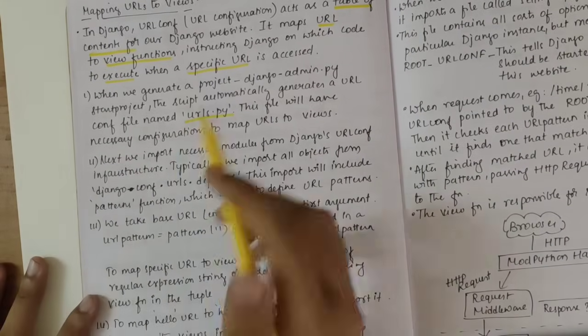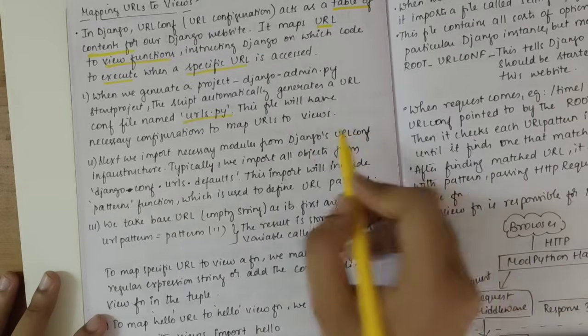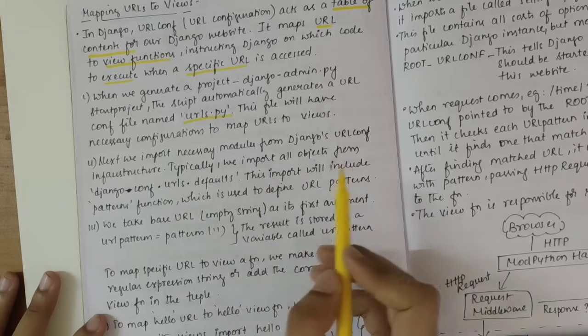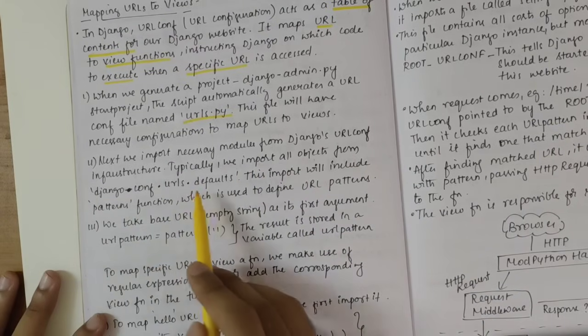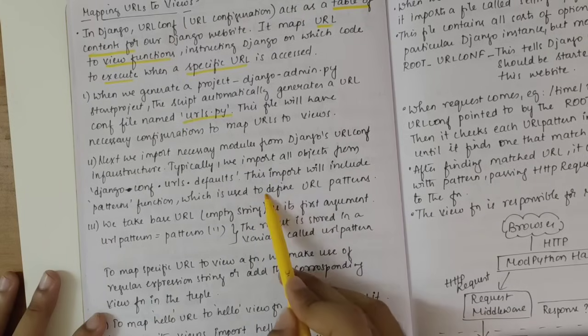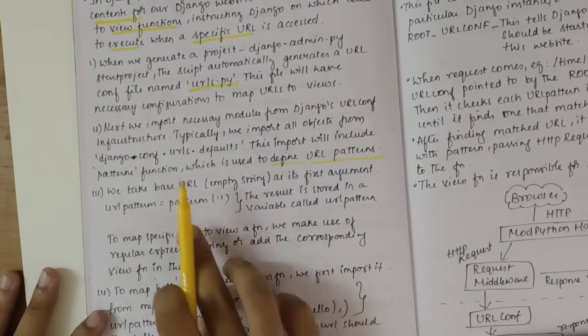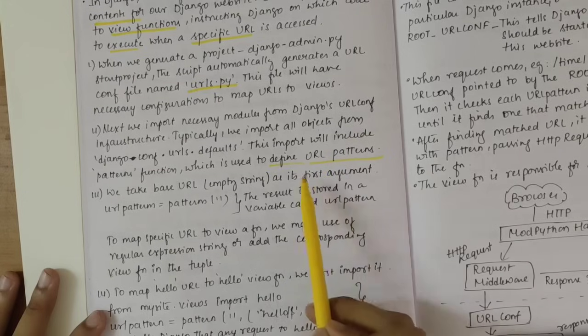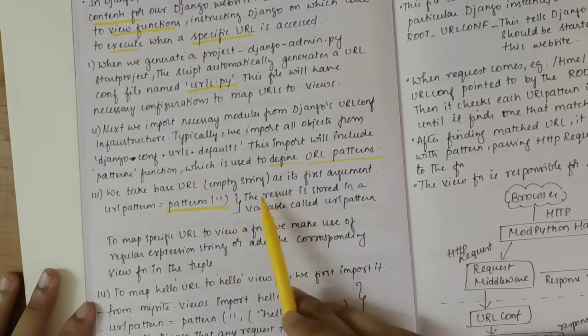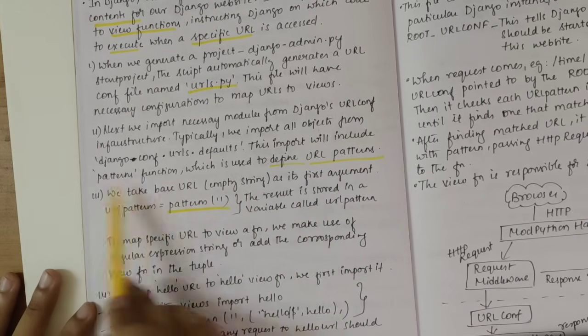So next, we import necessary modules from Django URL configuration infrastructure. That is, typically we import all objects from django.conf.urls.defaults. So this import will include patterns function, which is used to define URL pattern. So we take a base URL, that is empty string, as its first argument. So urlpatterns is equal to patterns, empty string. So the result is stored in a variable called urlpatterns here.